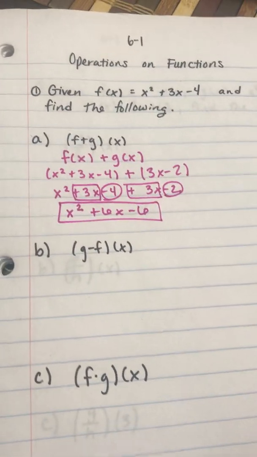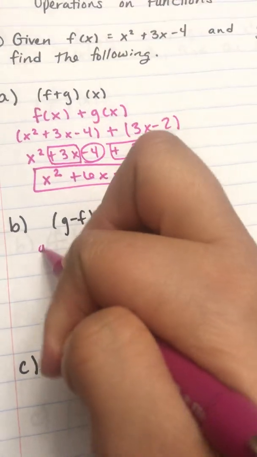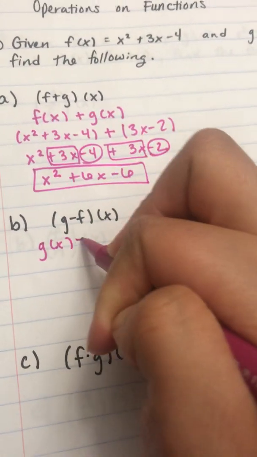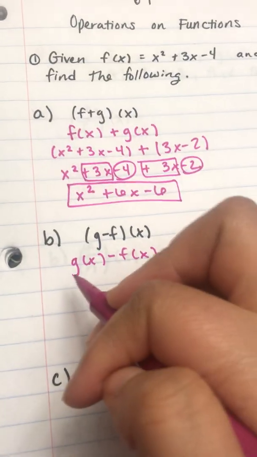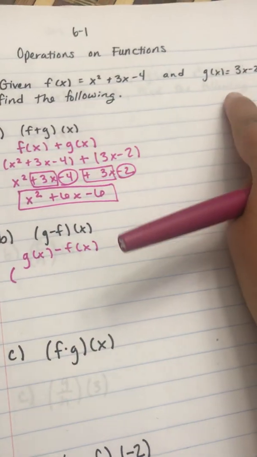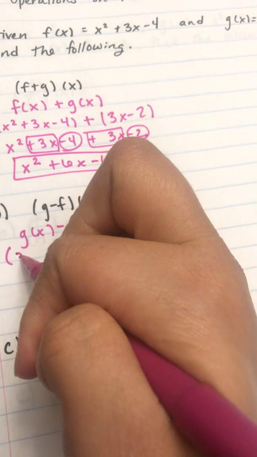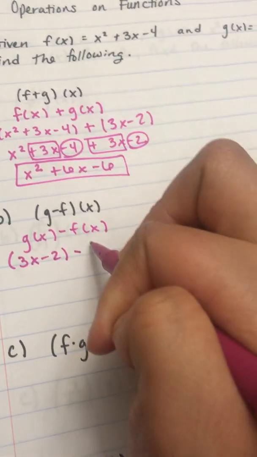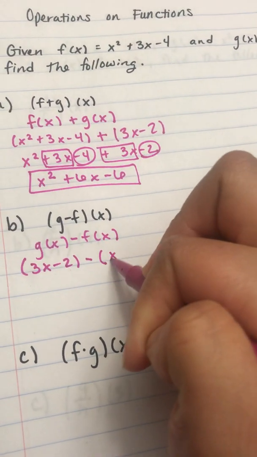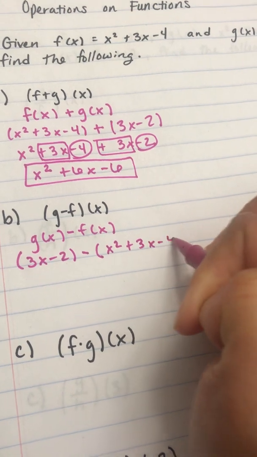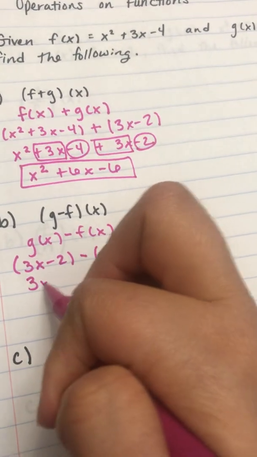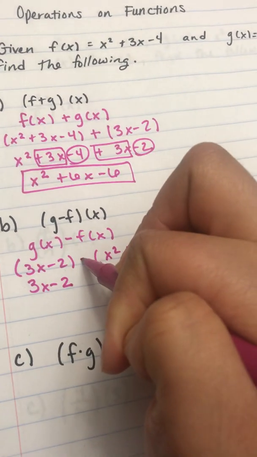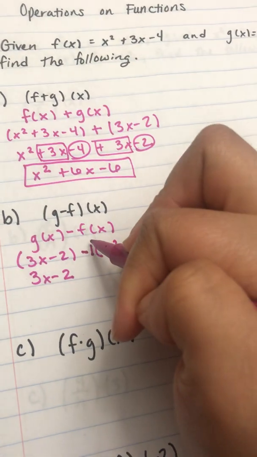For g minus f of x, you can rewrite it as g of x minus f of x. And then you would plug in. So g of x from the top is 3x minus 2, and f of x was x squared plus 3x minus 4. Here, the first parentheses can be removed, but since this has a minus, we know that the signs are going to change.